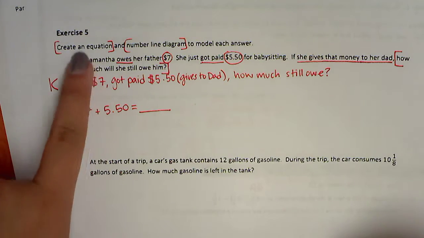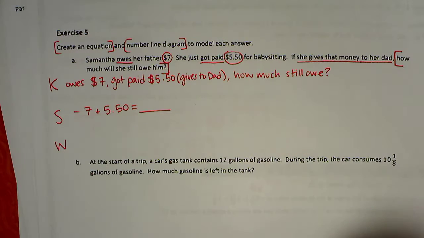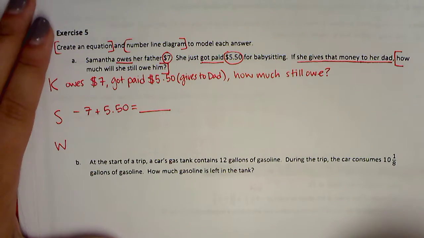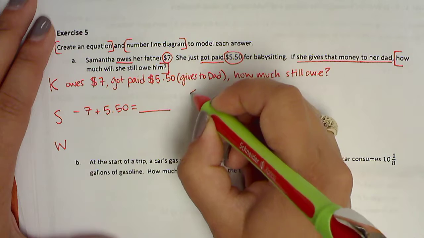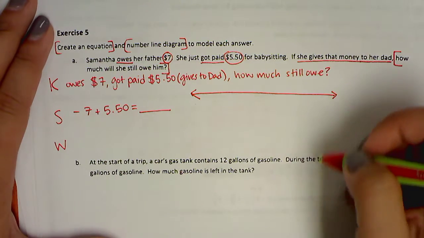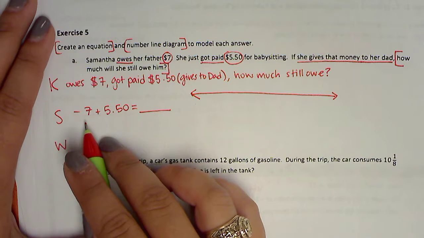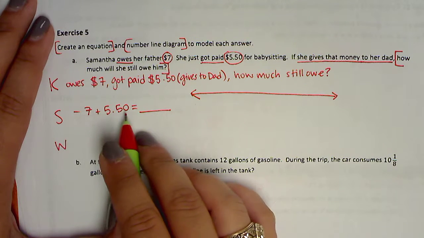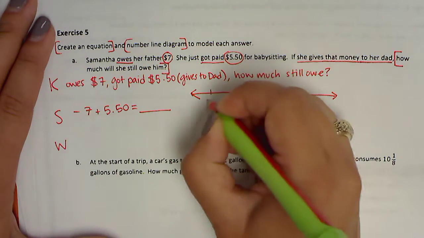It also says create a number line diagram for each of these problems. So I'm going to create a number line diagram. We're going to start at negative 7, and we're going to go 5.5 to the right.